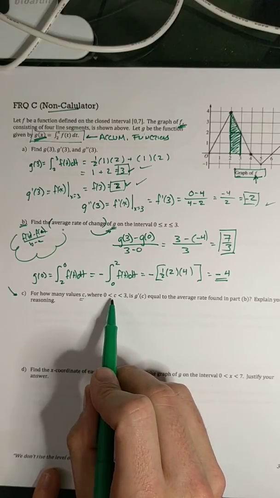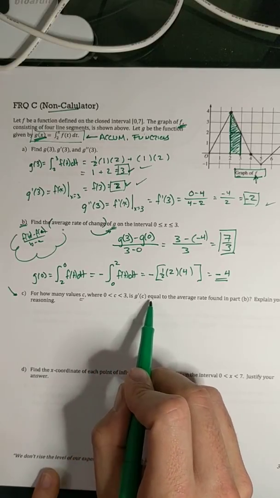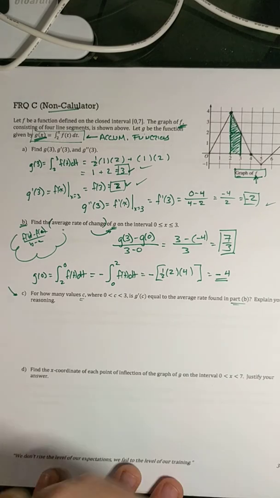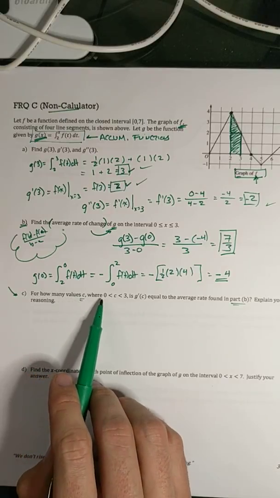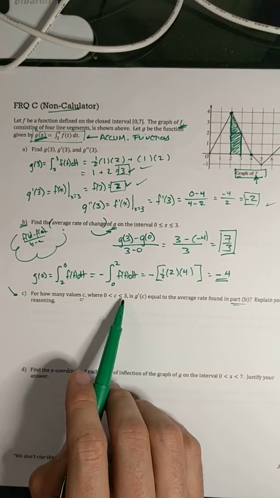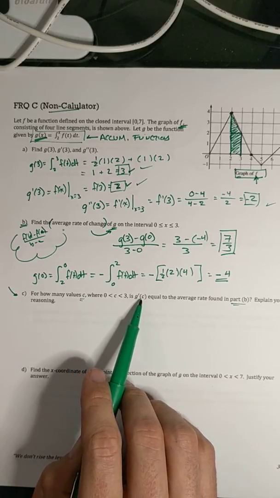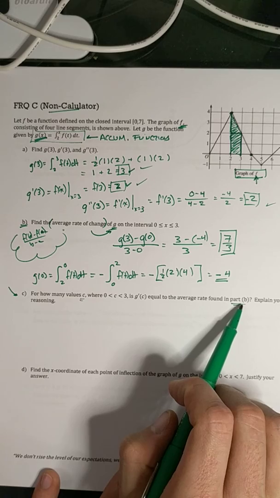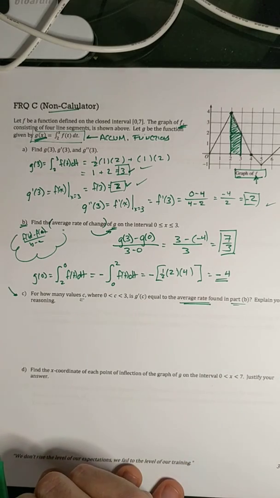For how many values c, where 0 is less than c, which is less than 3, is g prime of c equal to the average rate found in part B? Explain your reasoning. Let's break this down. Well, the average rate found in part B, that was 7/3.